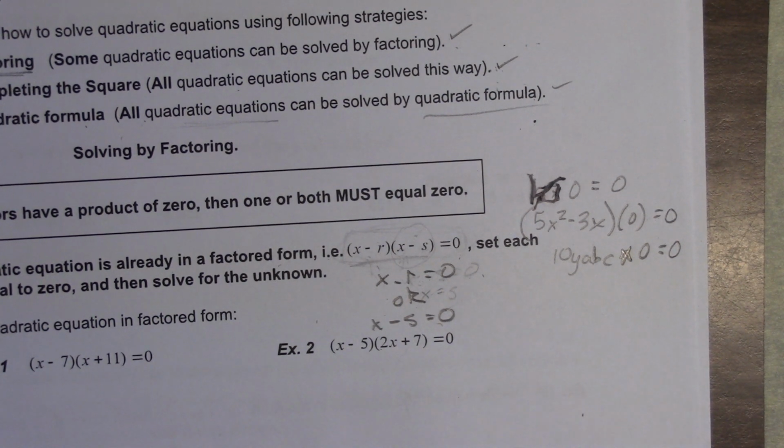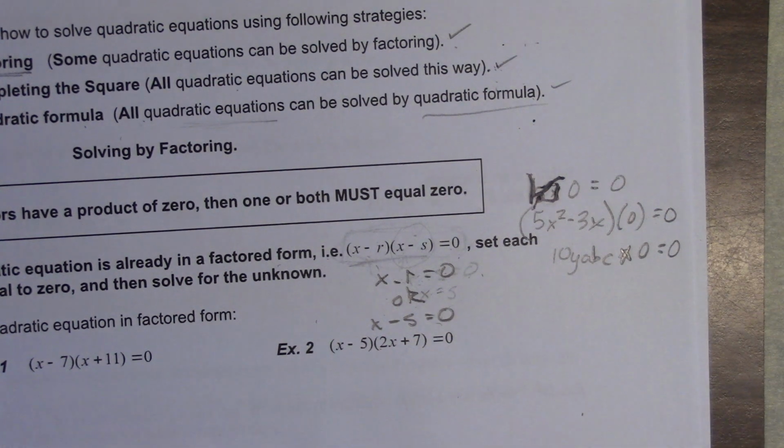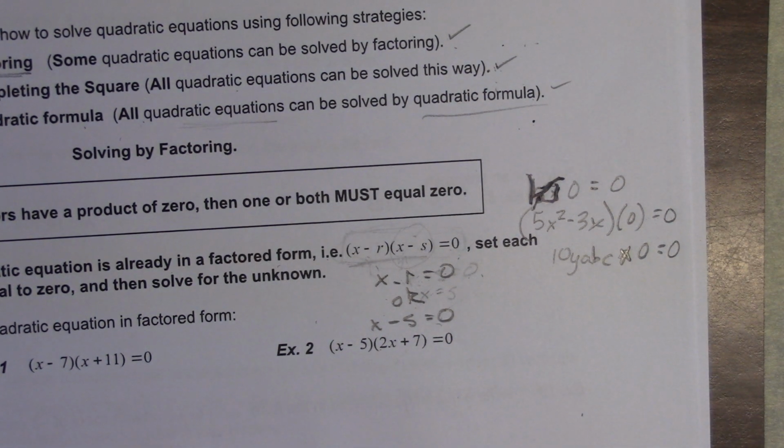This is important, right? You're like, oh sir, you just had this one equation. Now we're working with two separate equations. You need to understand why. The whole reason is anything times 0 is 0. So if we can find one of these things equal to 0, we're solving the equation. The other one is equal to 0, we're also solving the equation.